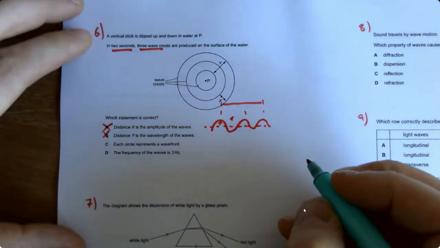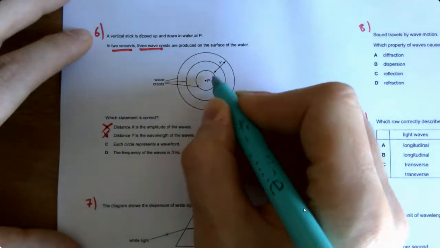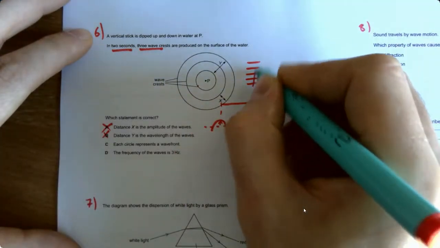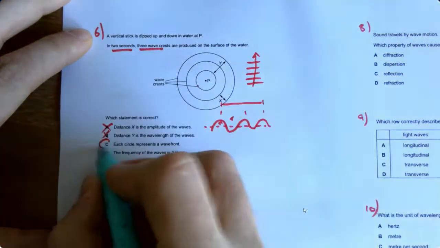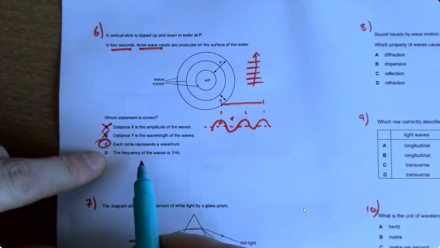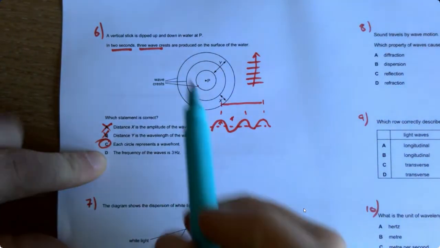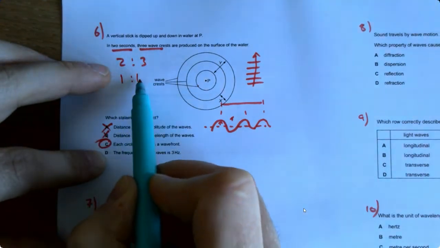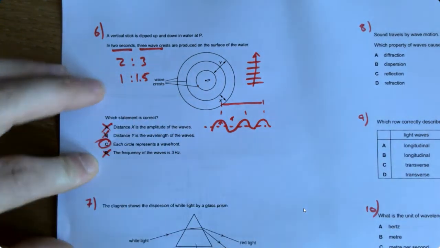That sounds a bit more realistic, because that is what we are representing here. When we draw diagrams like this, we are talking about the wave fronts. And what's this? The frequency of the waves is 3 hertz. So in 2 seconds, we have 3 wave crests. So in 1 second, we have 1.5. So obviously, that is incorrect.